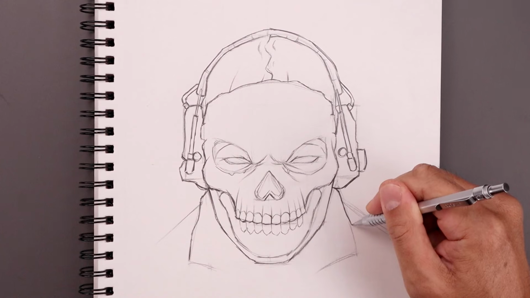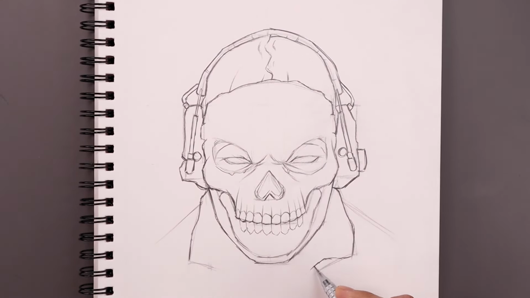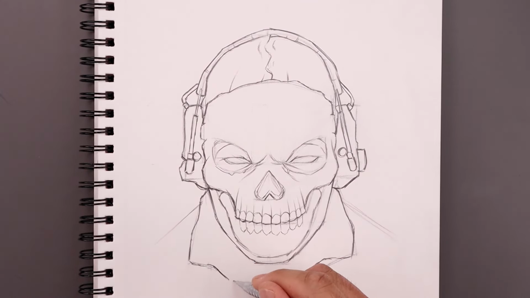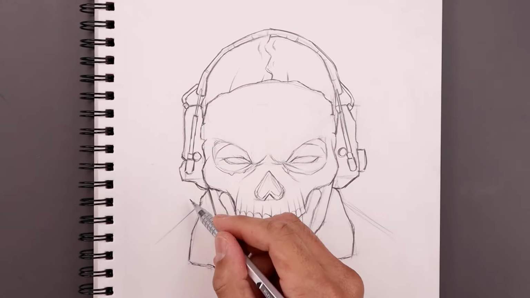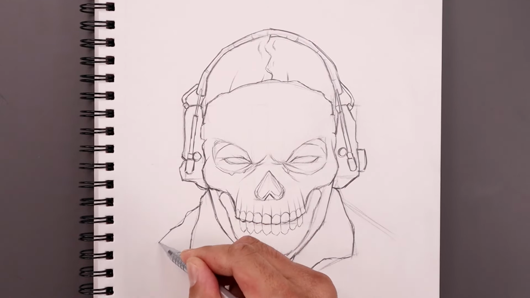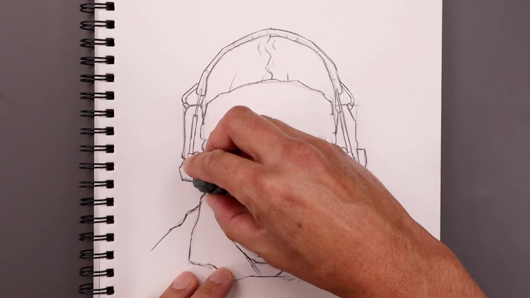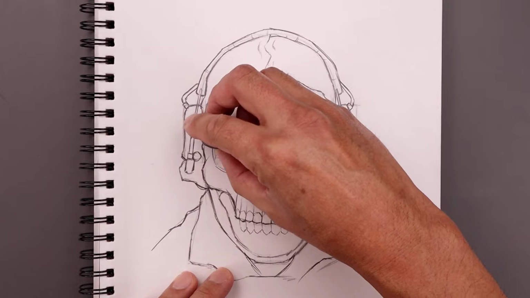I'm just going to refine the shape of the collar. Just working our way around the perimeter and just fitting that out towards the bottom. And I don't want to get too detailed with the body. Now we're going to clean up our drawing one final time before we get into the shading and detail paths.